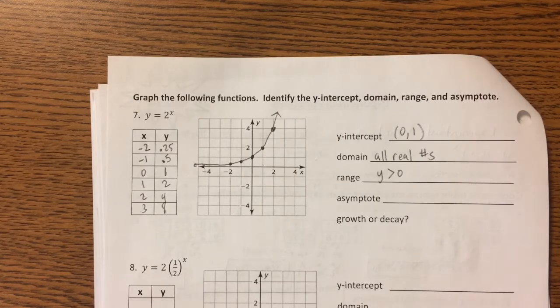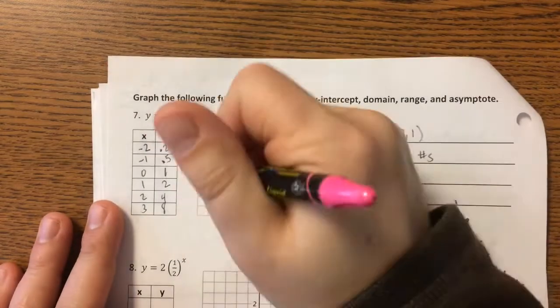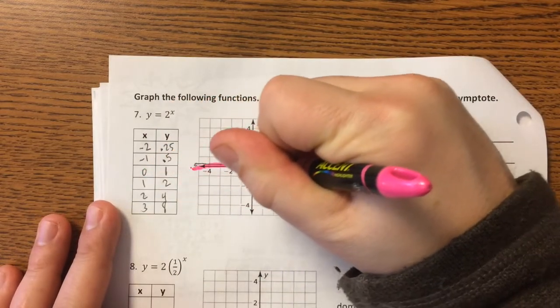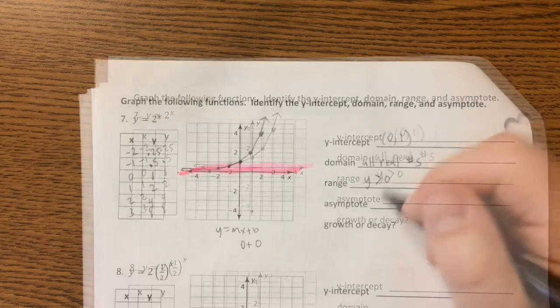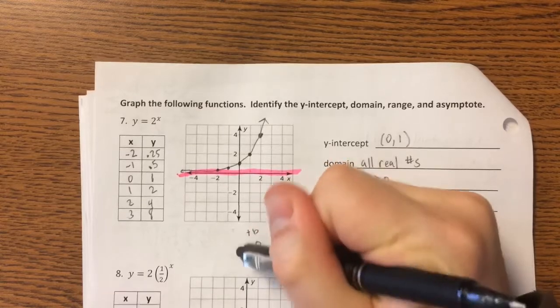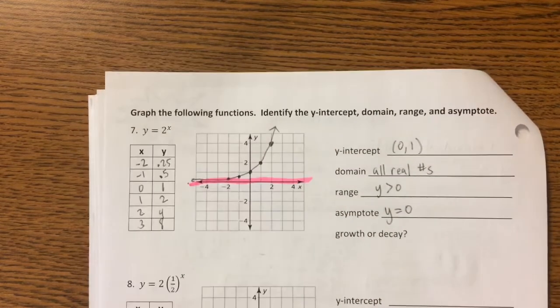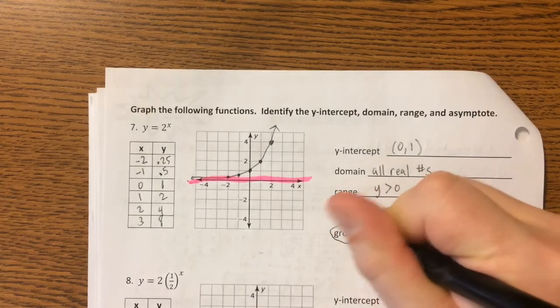So you could graph the line that it won't cross. I'm just going to use a highlighter to do that here, just to show it off. Is this line right here? It won't cross the x-axis. So what's the equation for that line? Y equals 0. Does this graph show growth or decay as you read it from left to right? Is it getting bigger? Is it getting smaller? Yeah, bigger, right? So it's showing growth.